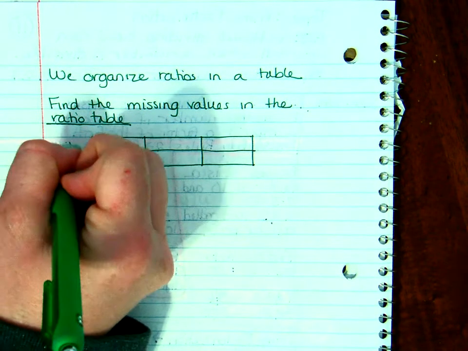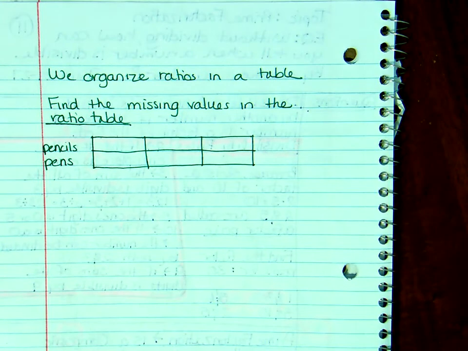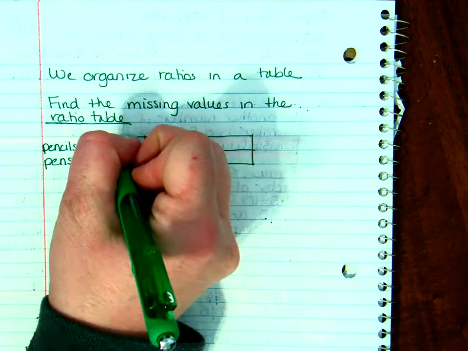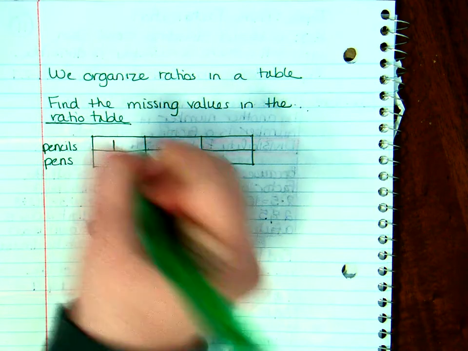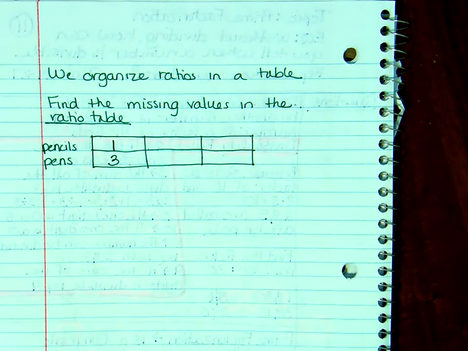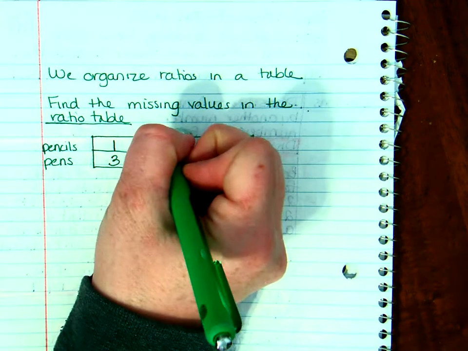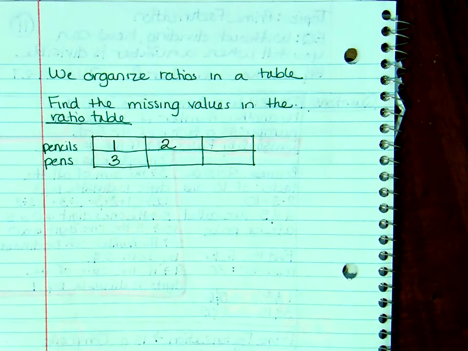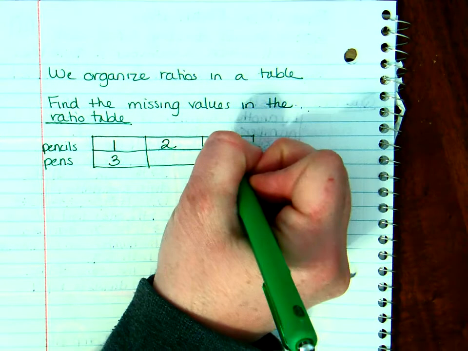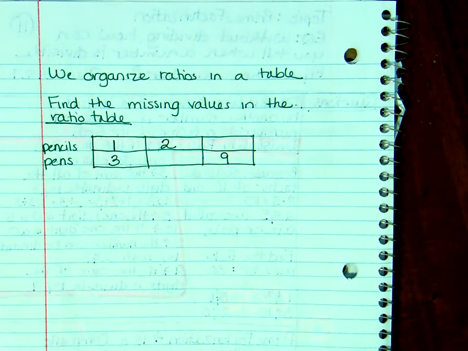You know, a single has lots of pens and pencils. So let's say for every 1 pencil I have 3 pens. It's probably true. I use a lot of pens because they show up better. Now, it gives me also, I know I have 2 pencils, but I need to figure out how many pens I have. So here's what you're going to do.